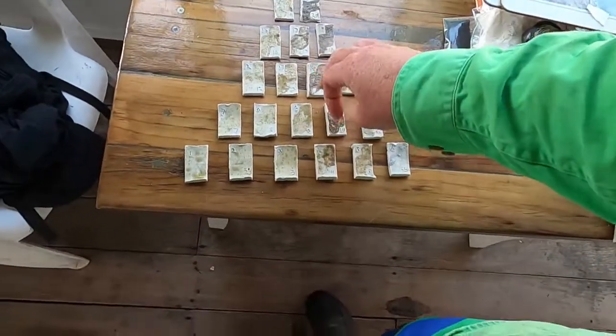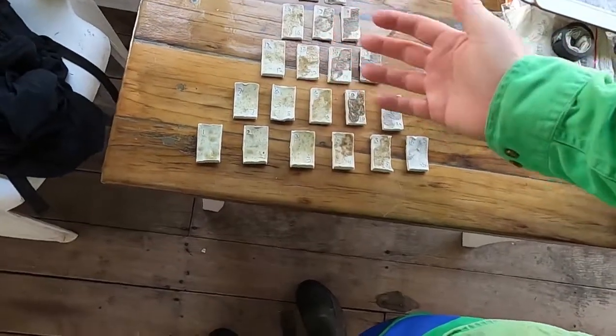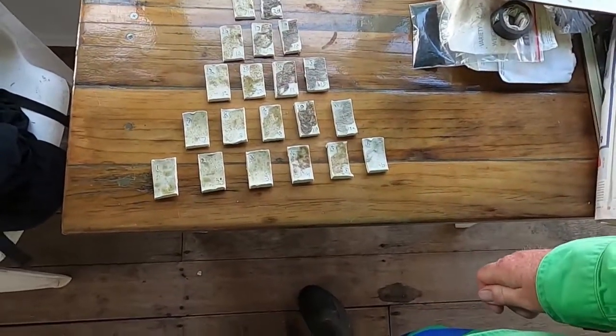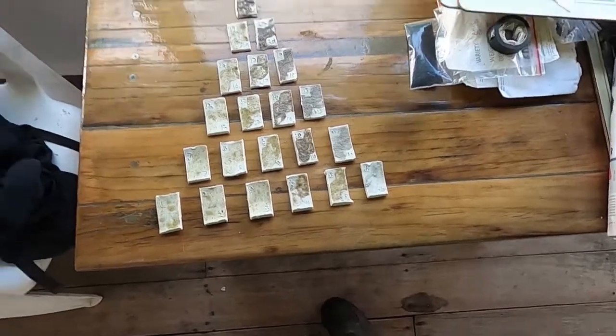So it's pretty much an even split between the three, that one, and it does give the best sort of glassy luster. Anyway, I'll leave it there.